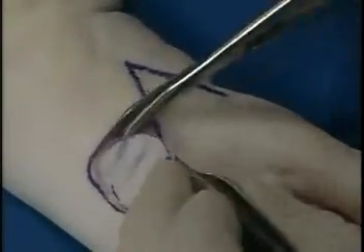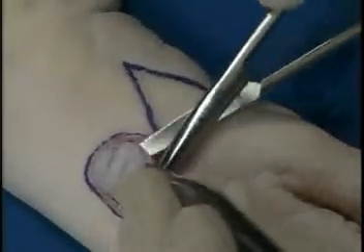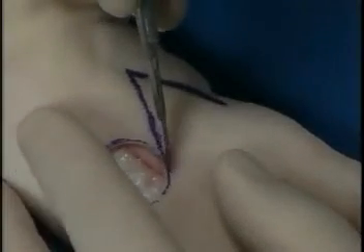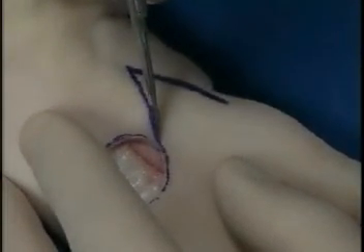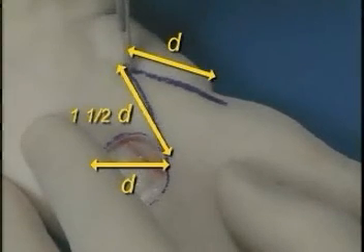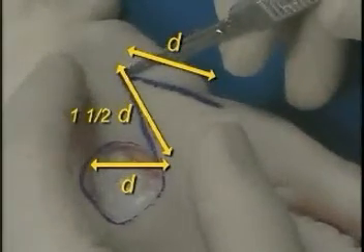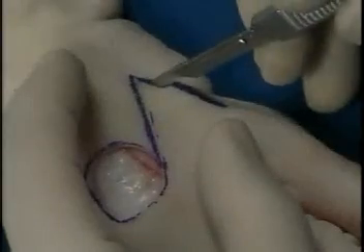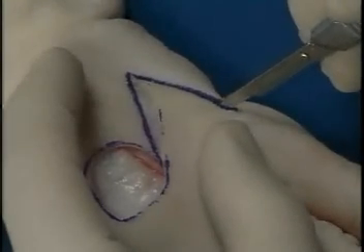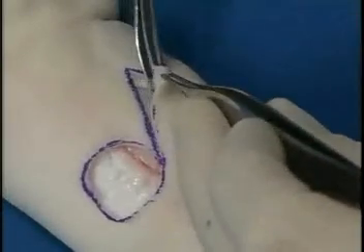Here we see the lesion being excised. Once this lesion is removed, the other limbs of the note flap are drawn. There's the first limb. It's approximately 1.5 times the diameter as a tangent. And the second limb is now cut. That is the diameter of the lesion at approximately a 60-degree angle.